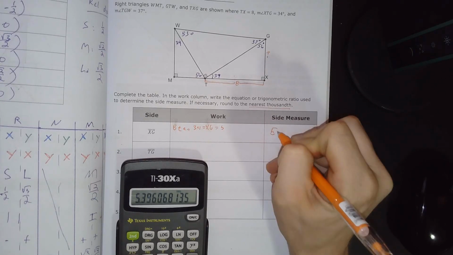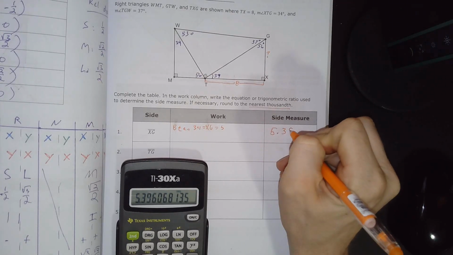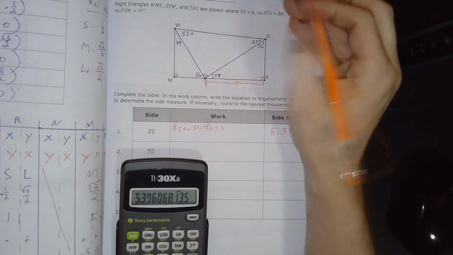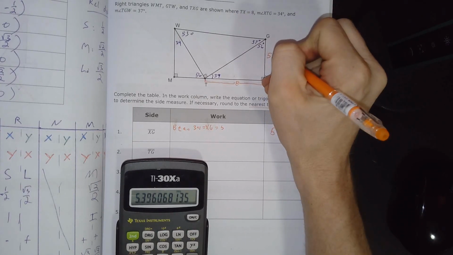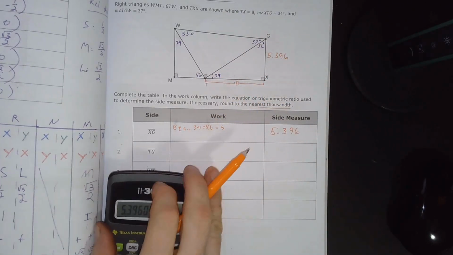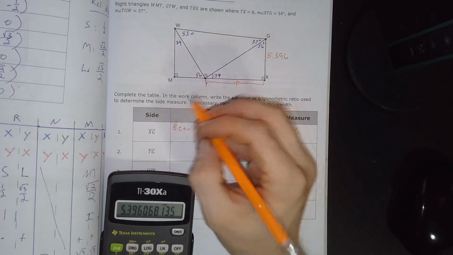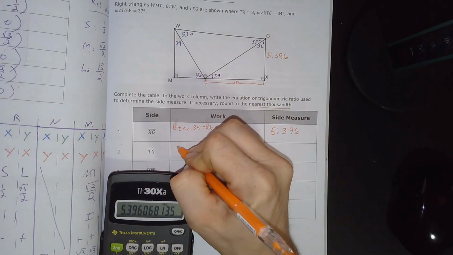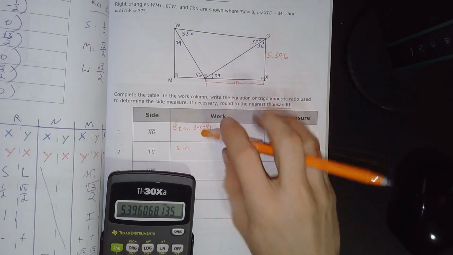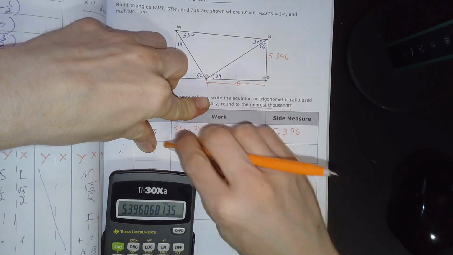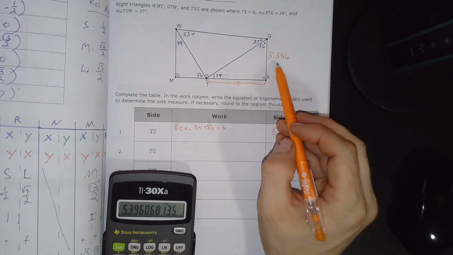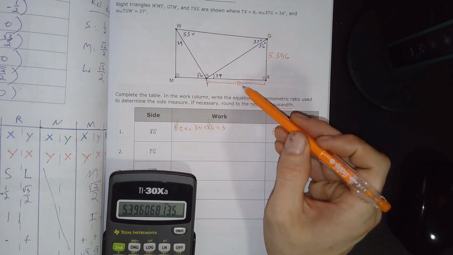So the side measure is 5.396. So I'll figure out TG. It's the next thing it wants me to do. I'm going to do the sine, opposite over hypotenuse. Now I'm going to use the cosine, because this is a better number than that odd number. I don't want to use this number because it's rounded. I'm going to use this number because it's given.